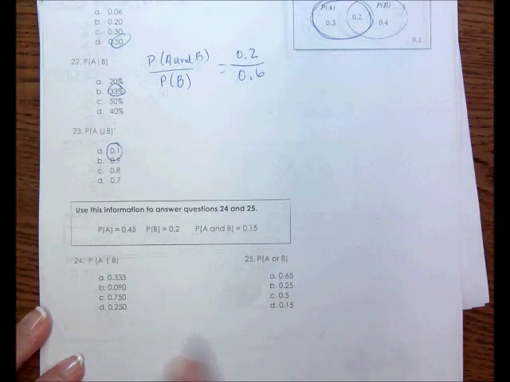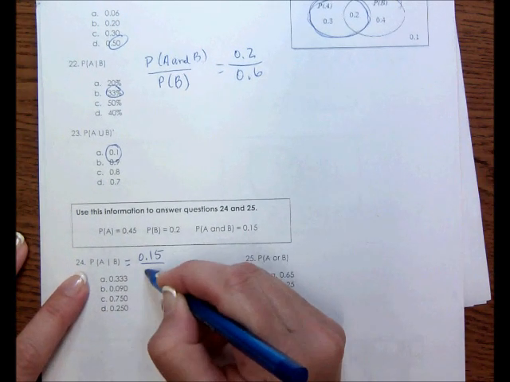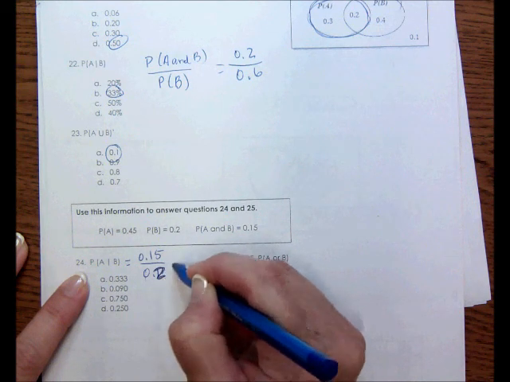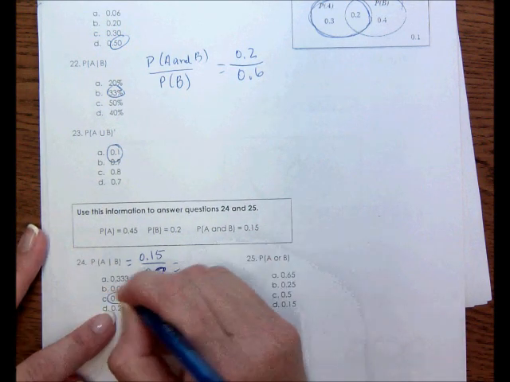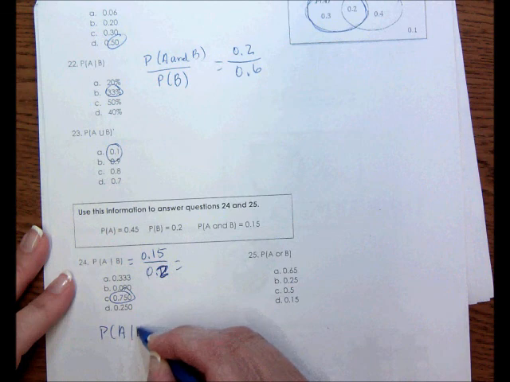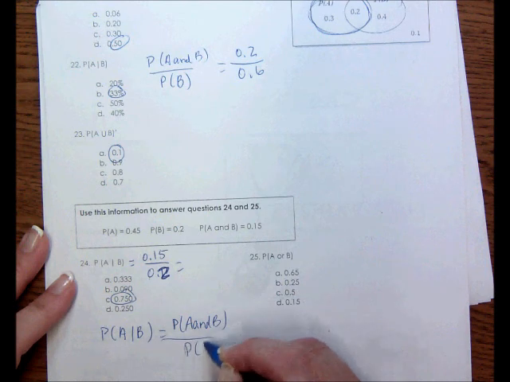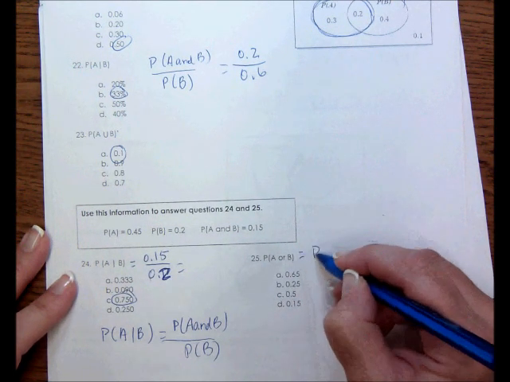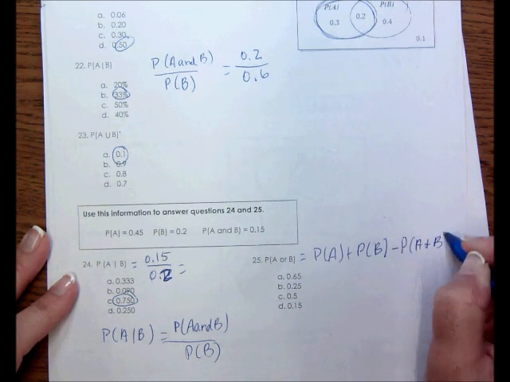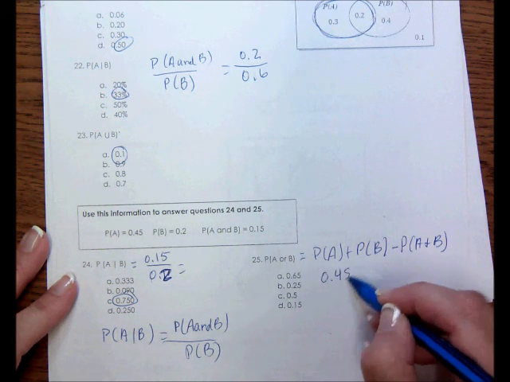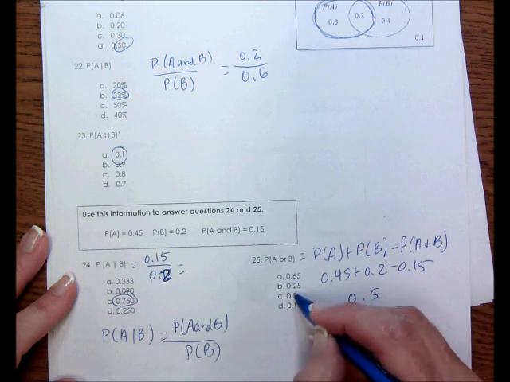Number 24 and 25 are just using the formulas. So I have the probability of A and B over the probability of B, just using the formula. 0.15 divided by 0.2 is equal to 0.75. And here the formula, again, for those of you who are wondering, probability of A and B over the probability of B. Here it says A or B. The formula for that is the probability of A plus the probability of B minus the probability of A and B. So just plug in 0.45 plus 0.2 minus 0.15. And so this is going to end up being 0.5.